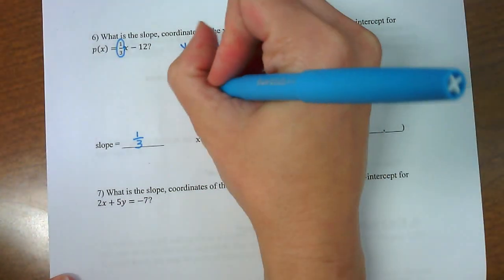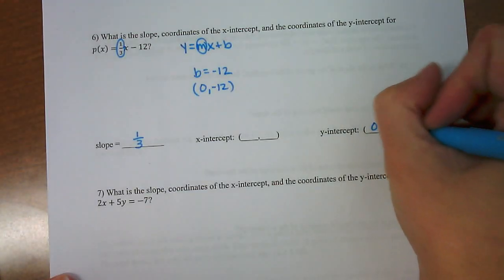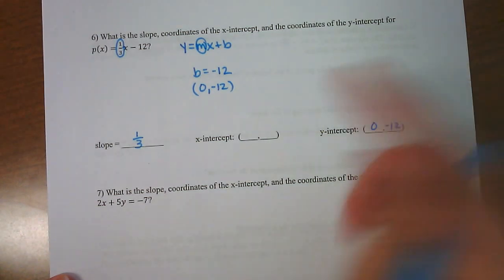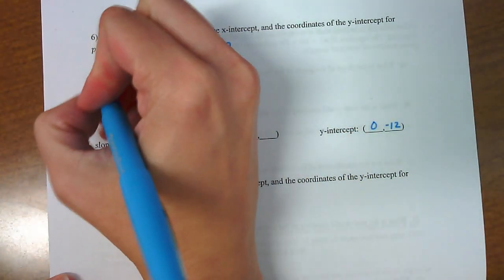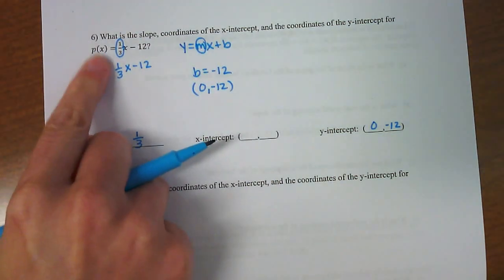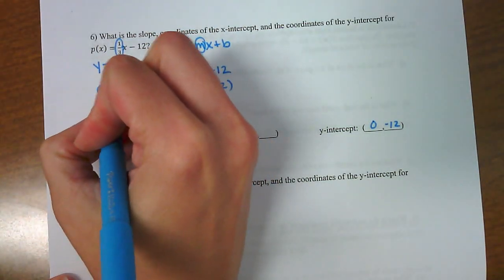Y-intercept is when x equals 0. What is our y value? So -12 goes there. For our x-intercept, that means that y is 0. When we have function notation like this, the p of x means the same thing as y. So I can replace the y with a 0.